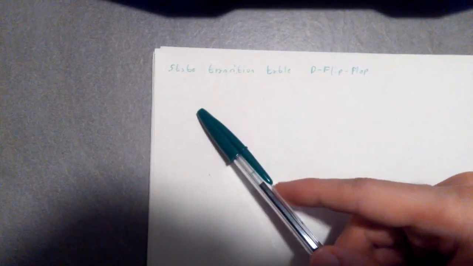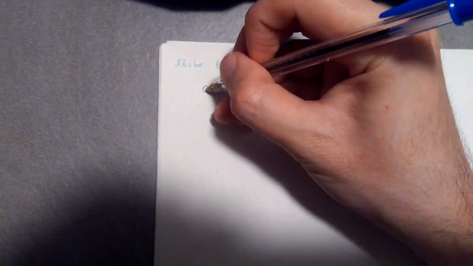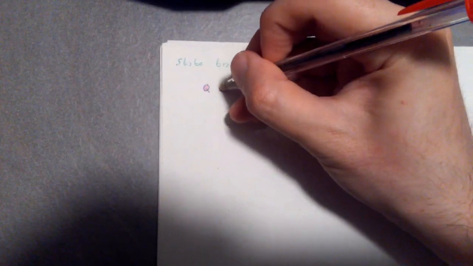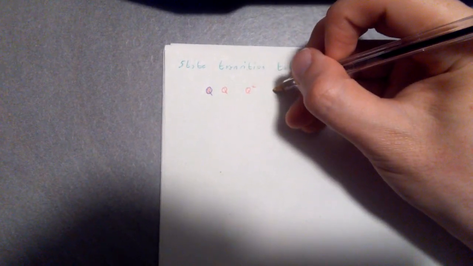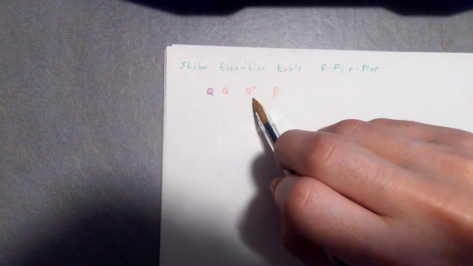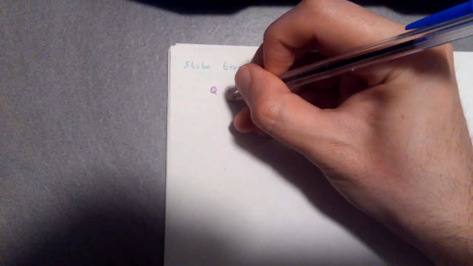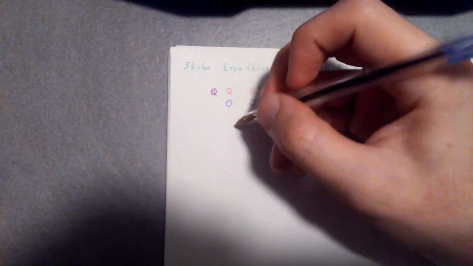So again, the state transition table basically says, okay, you are in a certain state, you want to go to this other state. What input are you going to use? So for the D flip-flop, let's suppose that we have Q. Oh shoot, I really always forget to use red for those letters. So Q is my current state, Q plus is my next state, and then we have D, which is the input of the data.